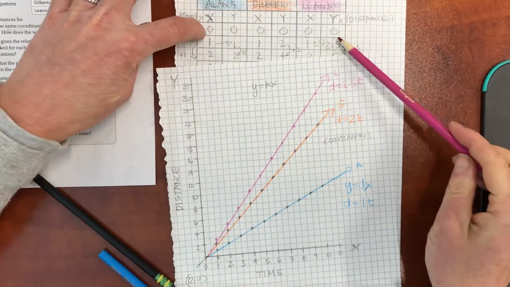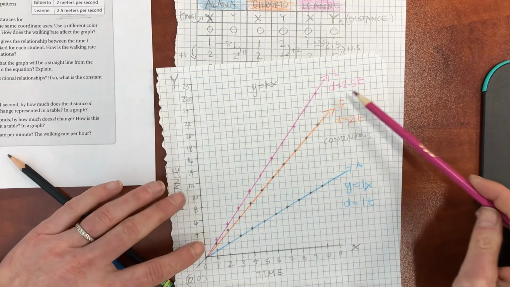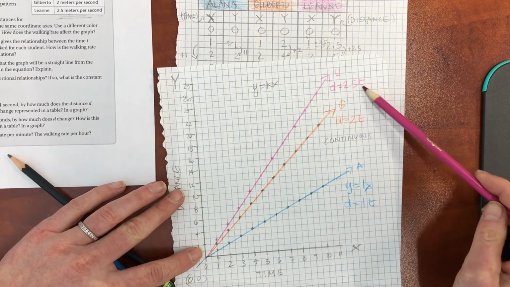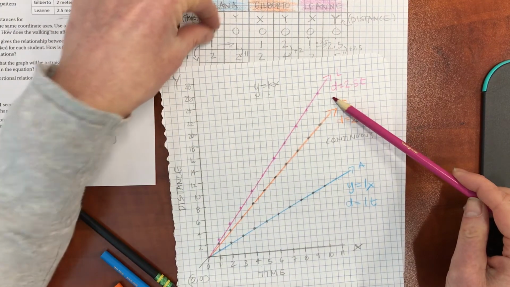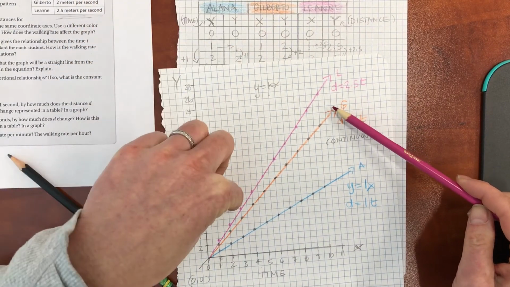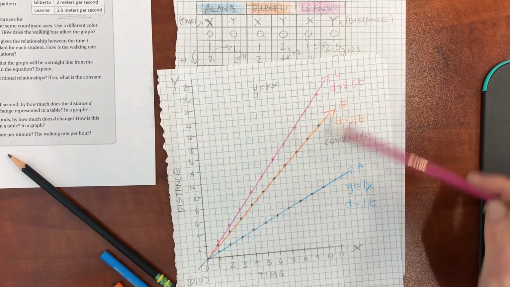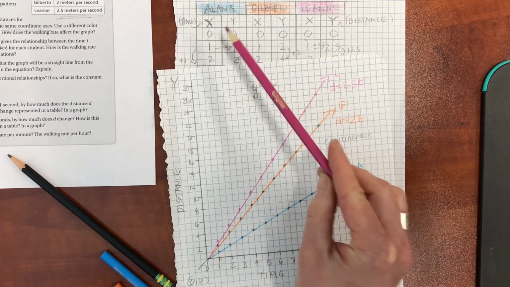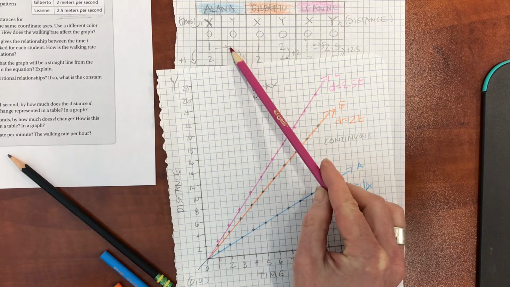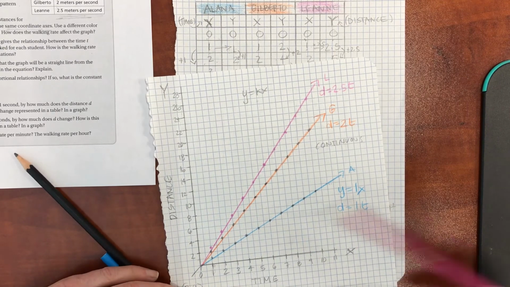I like using tables and graphs as a way to help me write my equation, but I can also go backwards. If I had this equation, I could start plugging numbers in for my t to solve for my d, to then create my ordered pairs for either my table or my graph. It's a great way that you can connect graphs, equations, and tables, as long as you know one portion of it. If you know essentially one point and one other point, you can create a graph, an equation, or a table.